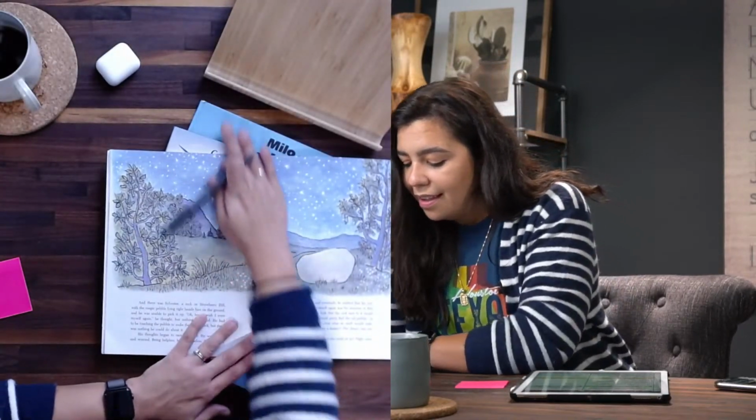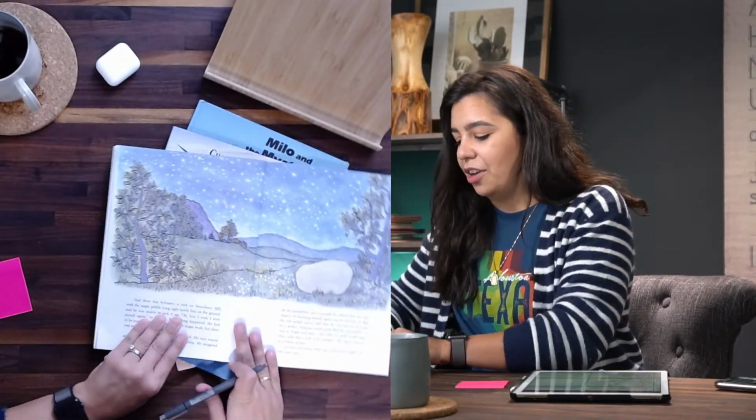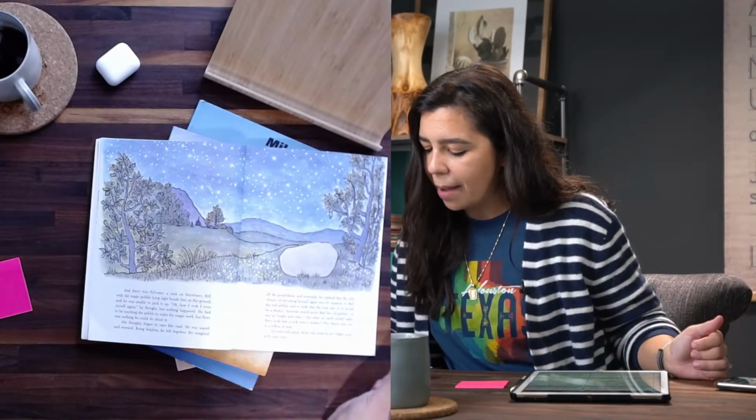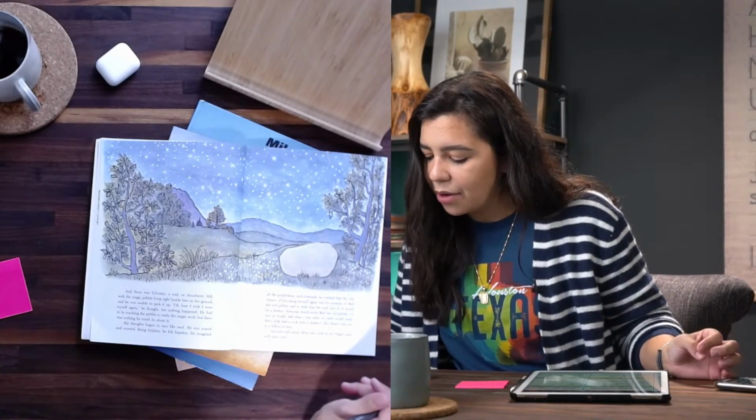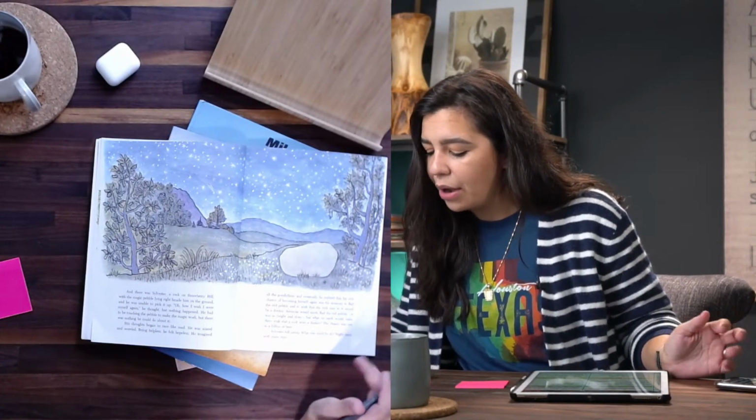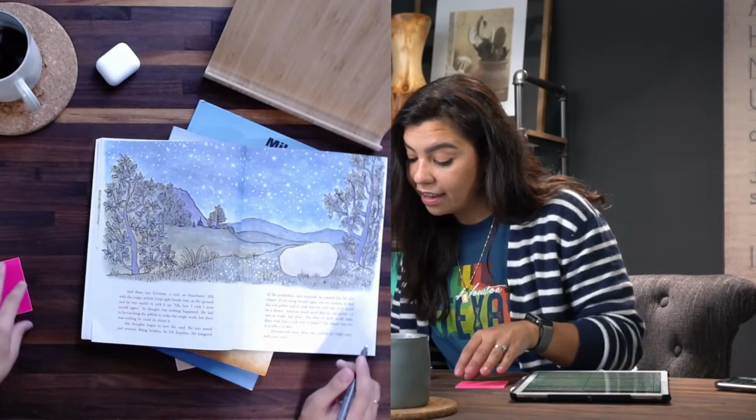Okay, so, and there was Sylvester, a rock at Strawberry Hill with the magical pebble lying right beside him on the ground, and he was unable to pick it up. "Oh, how I wish I were myself again," he thought, but nothing happened.